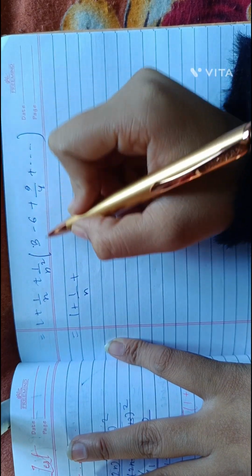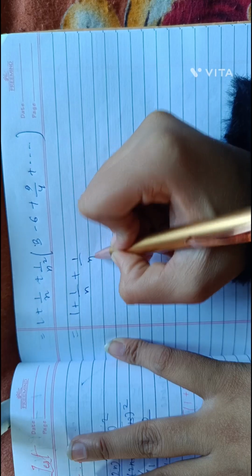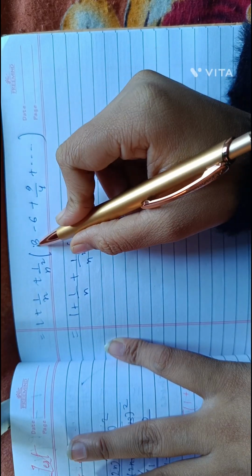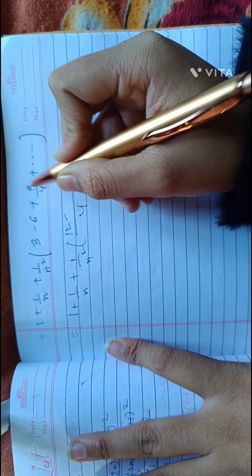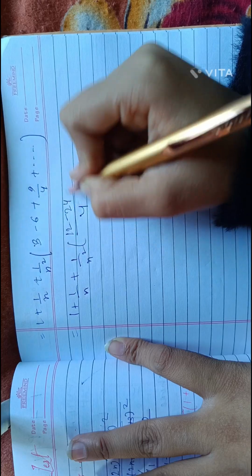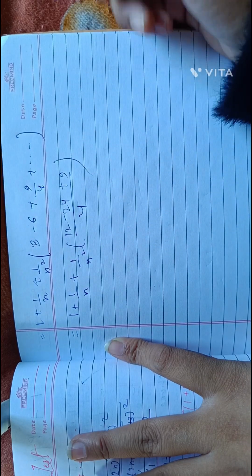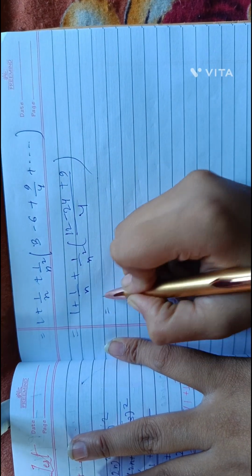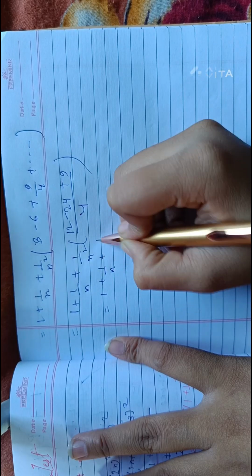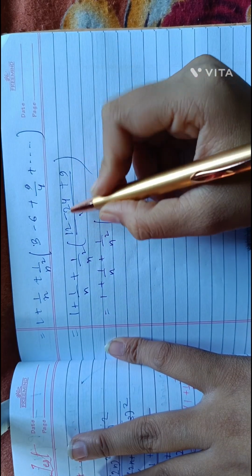Now you have to solve this. I'm taking 4 as the LCM, so I am getting (4 × 3 = 12) − 24 + 9, over 4. Now it is 1 + 1/n + 1/n².